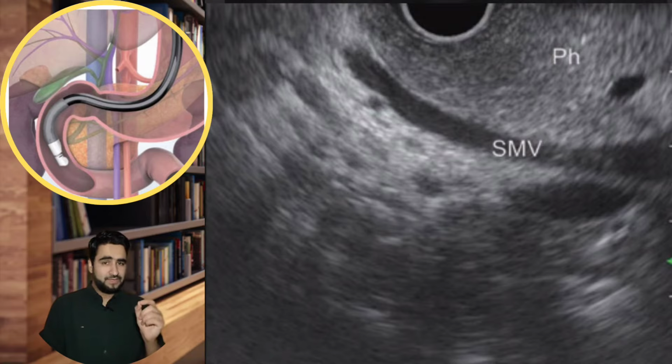Now carefully observe the head of pancreas, which can be visualized between the superior mesenteric vein and the shaft portion of transducer. To make sure you don't miss the inferior head of the pancreas, try to follow the superior mesenteric vein towards the inferior side, that is left side of your image.